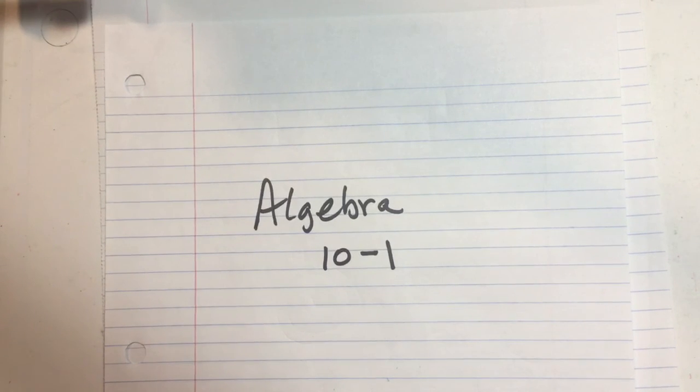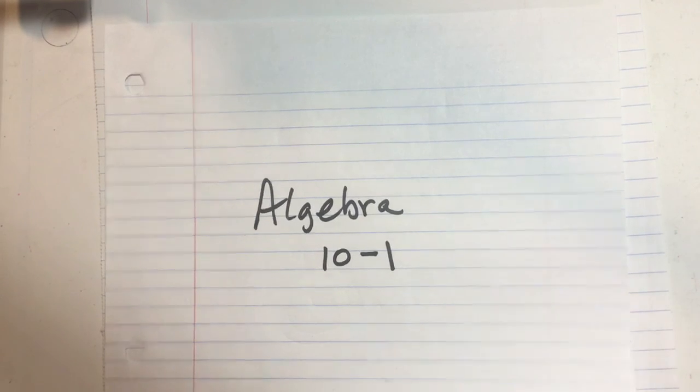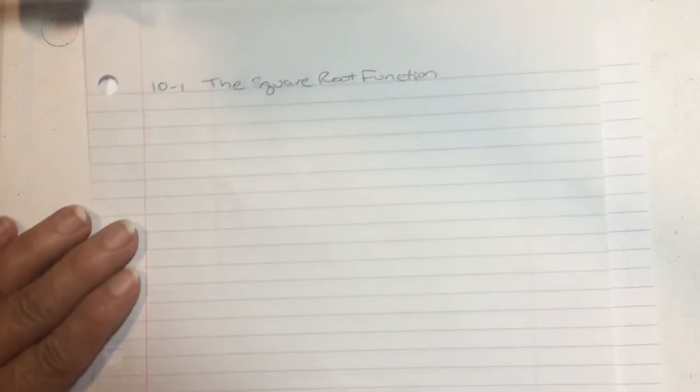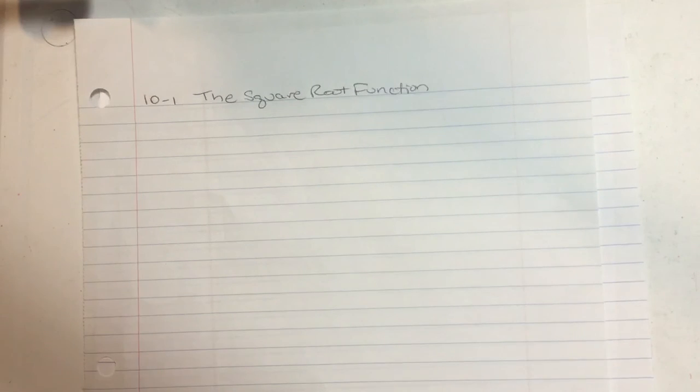Okay, I know the way that I've broken this up, adding these two topic 10 topics to the two topic 6 topics, may seem strange, but it's because they're all very related. Let's take some notes for 10.1. Please title it the square root function.